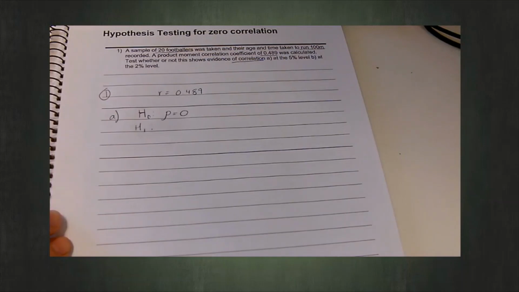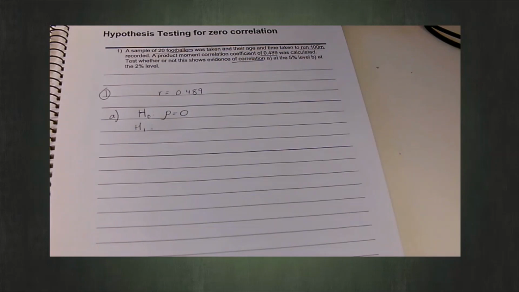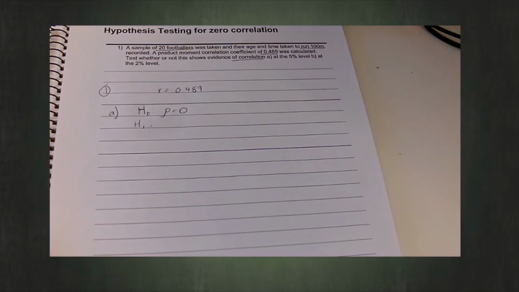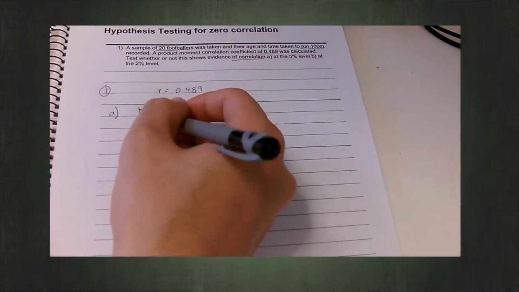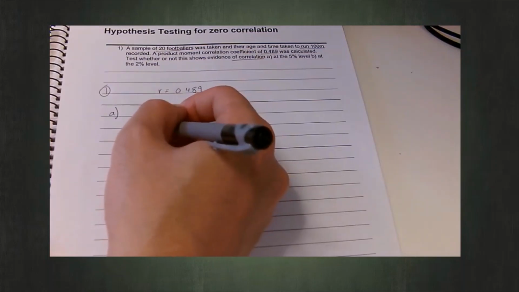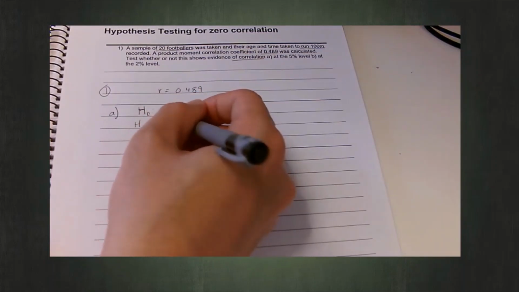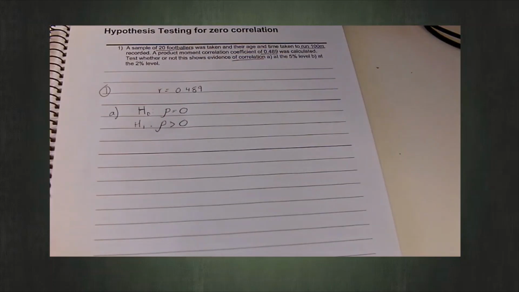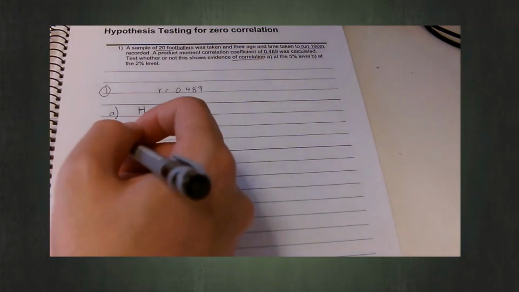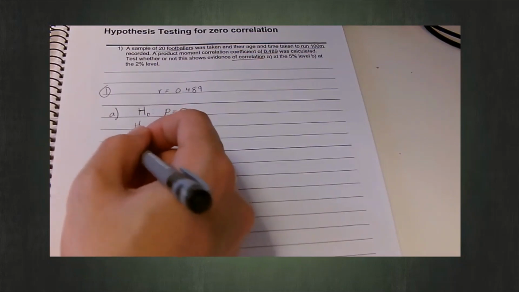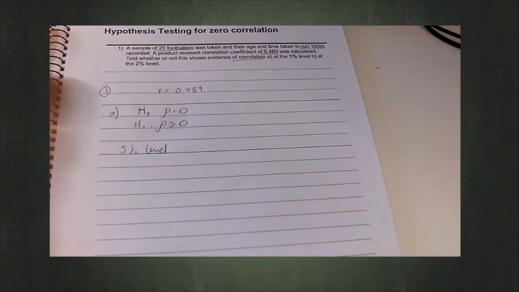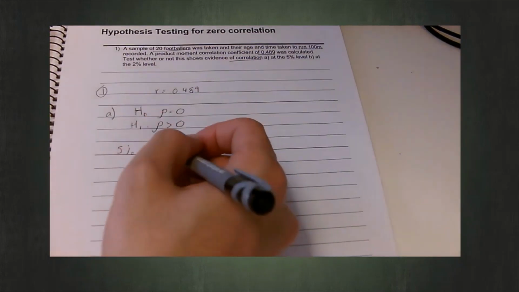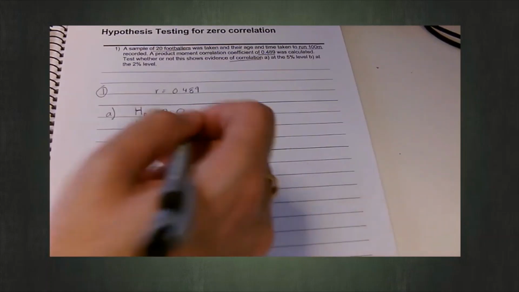Now, in this particular question, we've got to understand what they're going to be asking us to do. I think in this situation, they're asking us whether it's showing evidence of a positive correlation at a significance level. So we're going to say the alternative hypothesis is that rho is greater than 0. Obviously, we write the significance level, 5% level, and the sample size is 20.